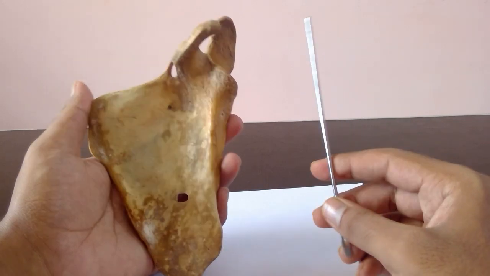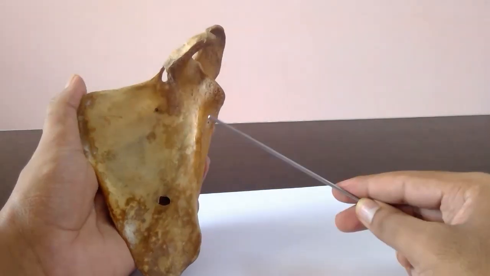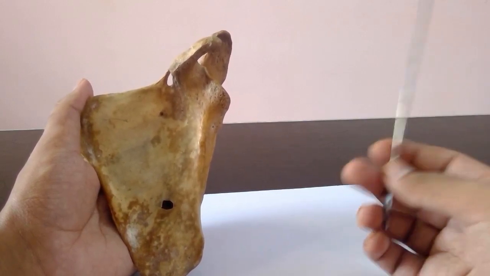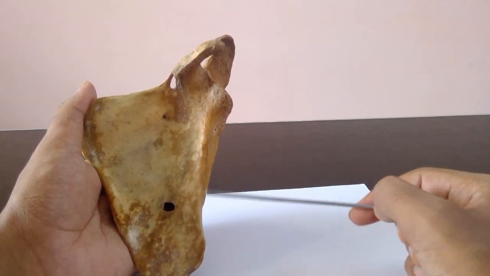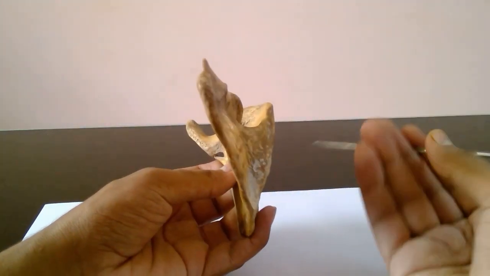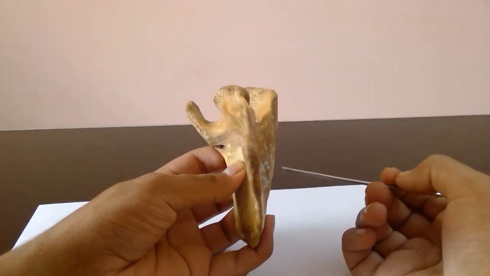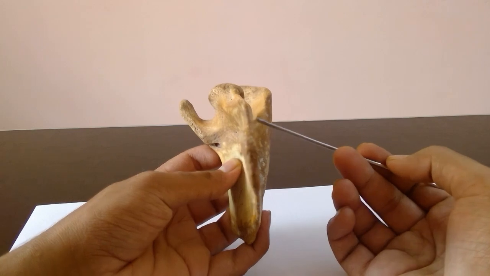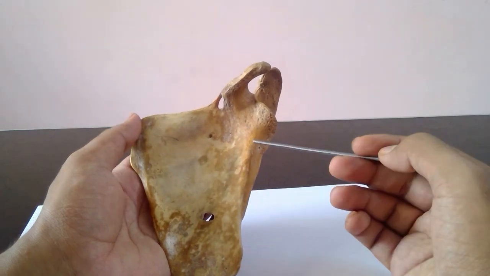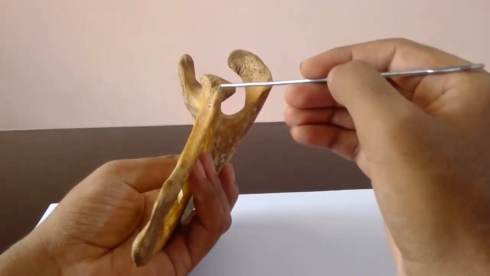Now there is the lateral border of the scapula. This runs supralaterally towards the apex of the axilla, and this border is also known as the axillary border. This lateral border is made up of a thick bar of bone, which you can see from this side. This portion is quite thickened, and this prevents buckling of this stress bearing region of the scapula.